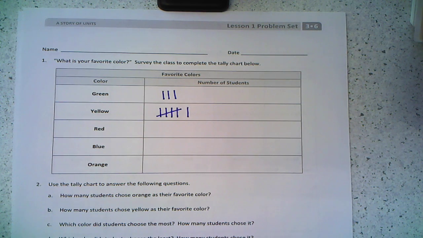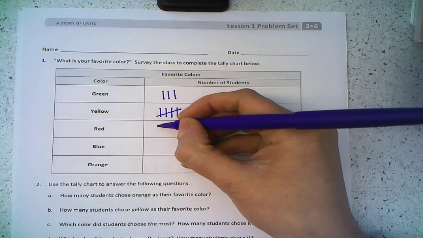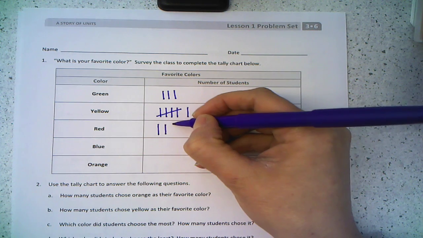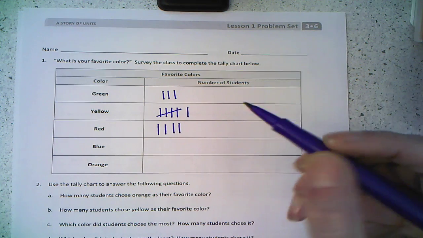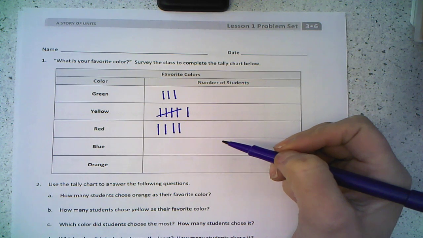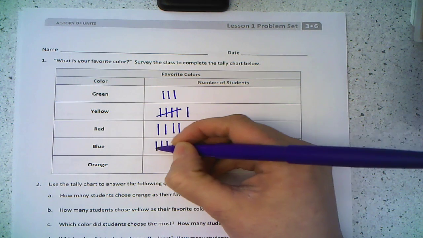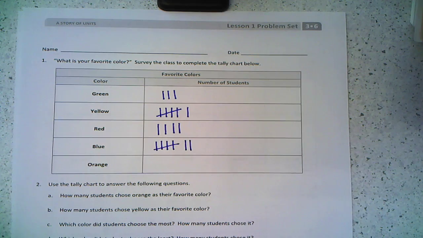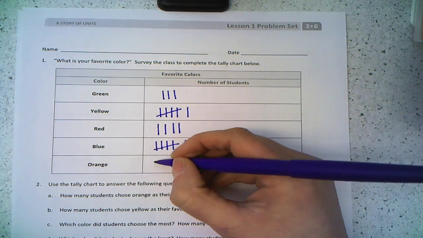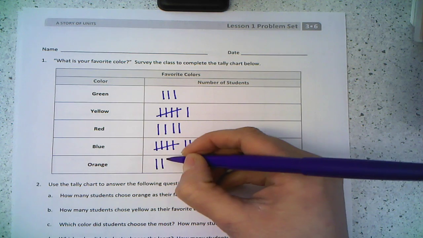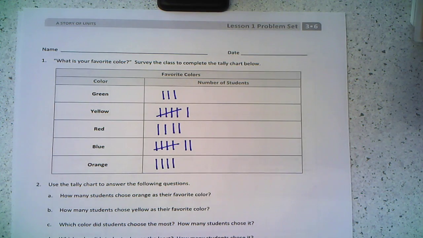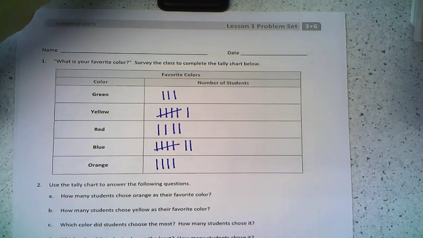Red, it's kind of in the middle. We got 4 for red. 4 kids like red. 1, 2, 3, 4. For blue, blue is the most popular in class. Let's tally. 1, 2, 3, 4, 5, 6, 7. And lastly, orange. We have, let's say 4 kids whose favorite color is orange. All right, so we have all our tallies.